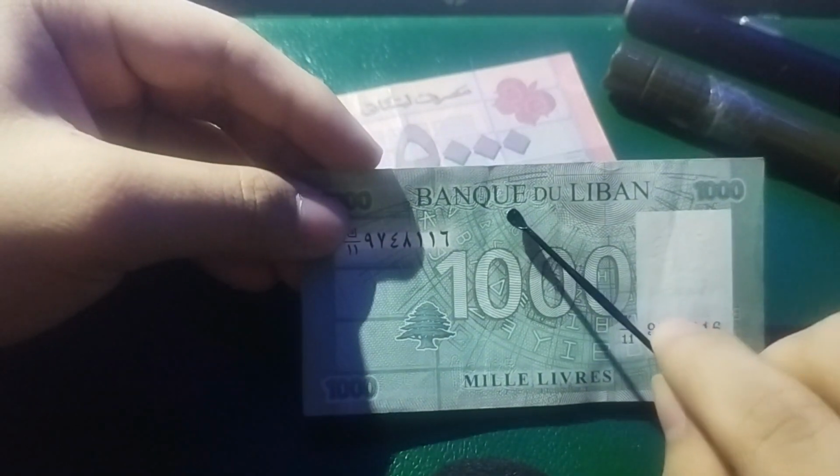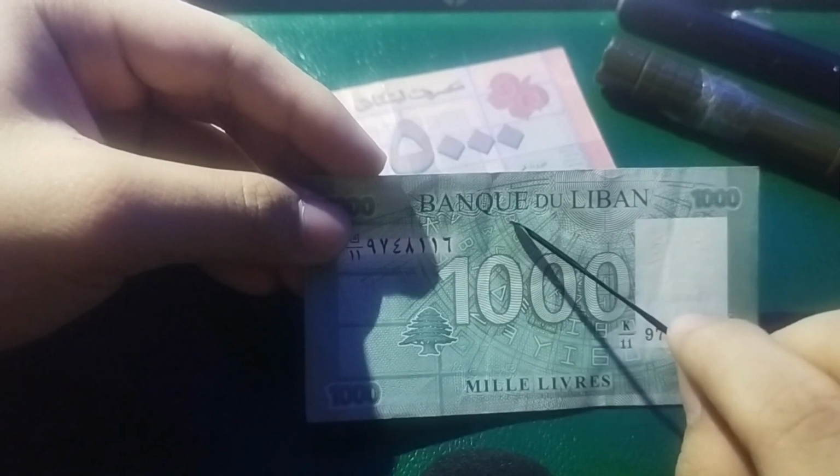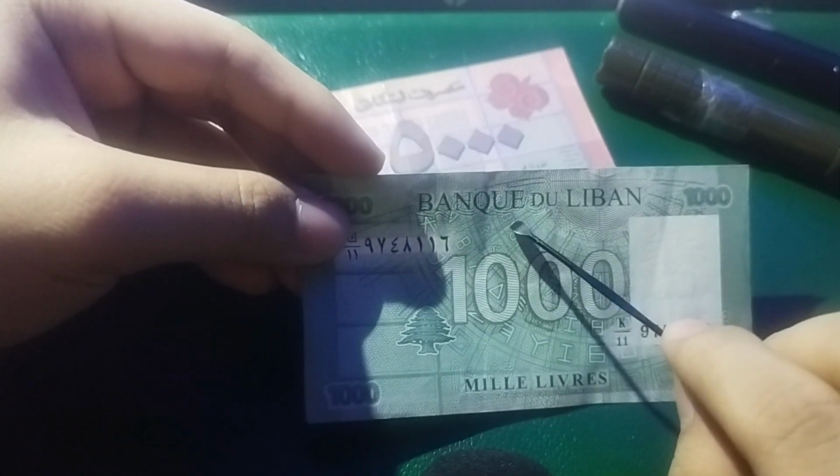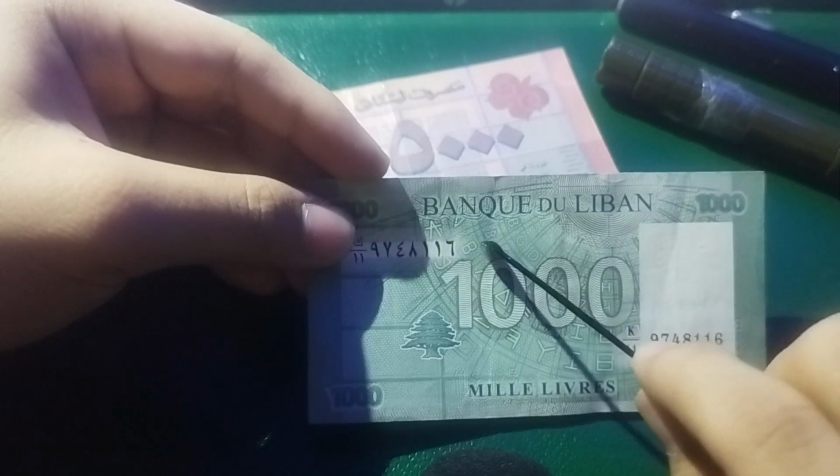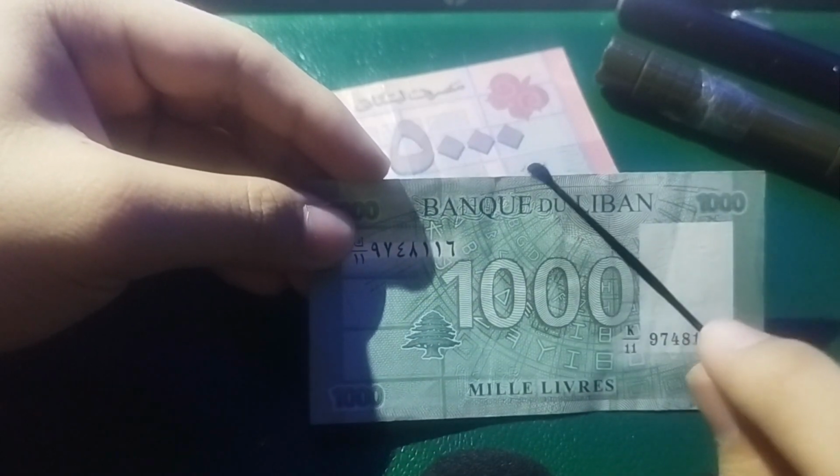In the back, however, the back is in French, and French doesn't use the Arabic letters. Instead, they use the Latin letters. So you can see up here, that one right there, the letter B. But when we go here, you can see what looks like a runes type of B or something.